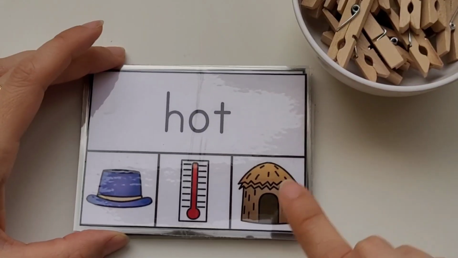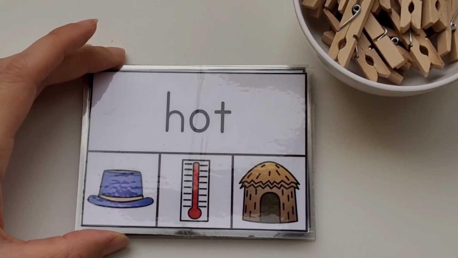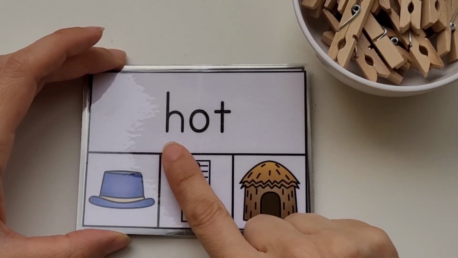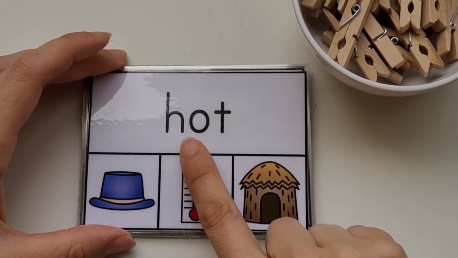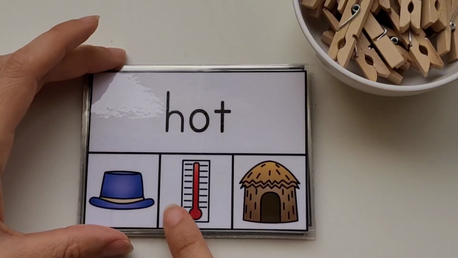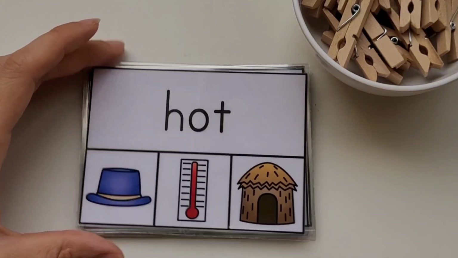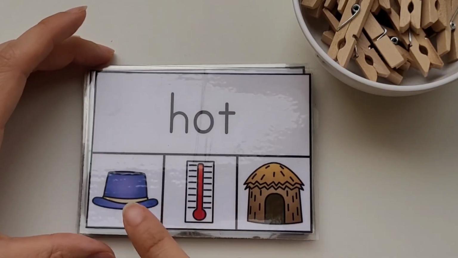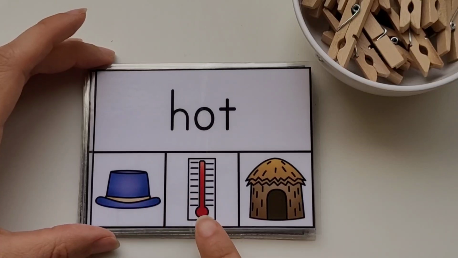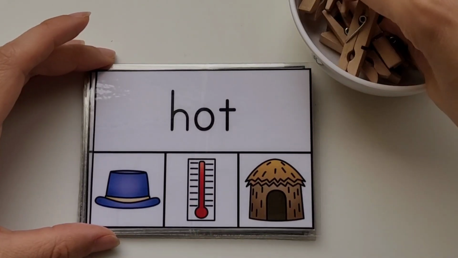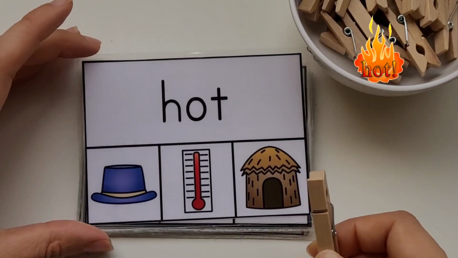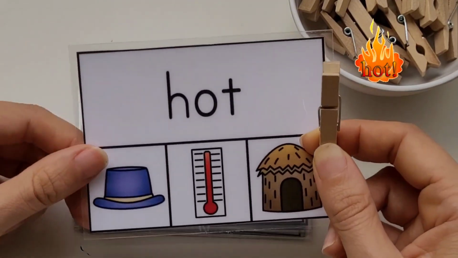Today we're going to go over a CVC center that I have in my classroom. Let's read these words. H-ot. All together, hot. The word is hot. Let's find a picture that shows something that is hot. We have a hat, a thermometer that shows that it is hot, and a hut. We are going to put the clothespin on the thermometer.